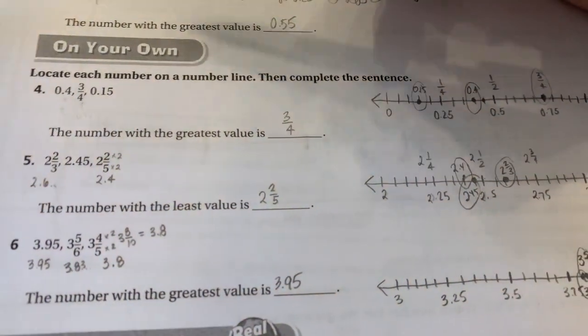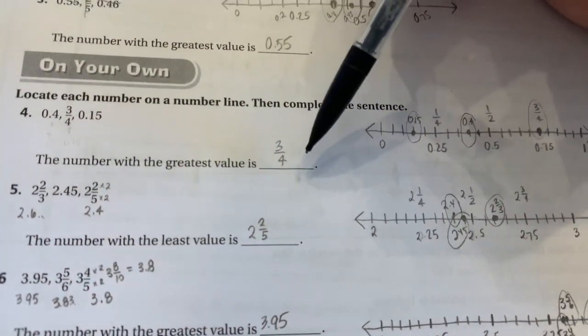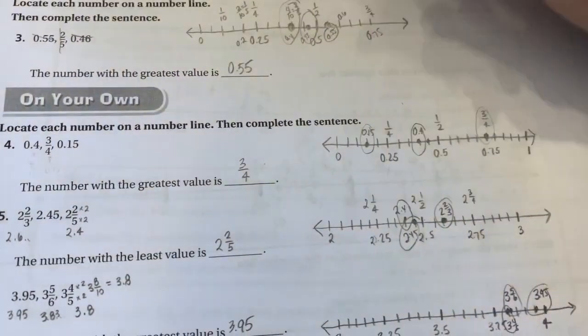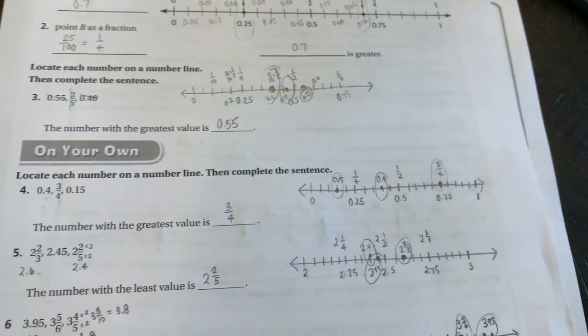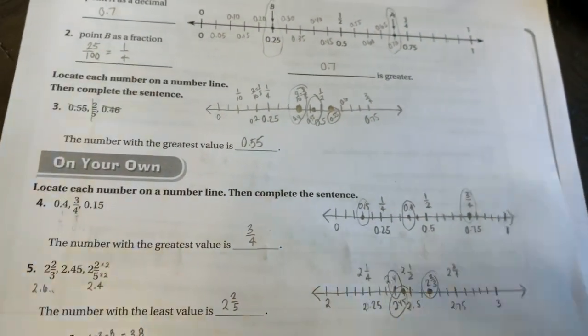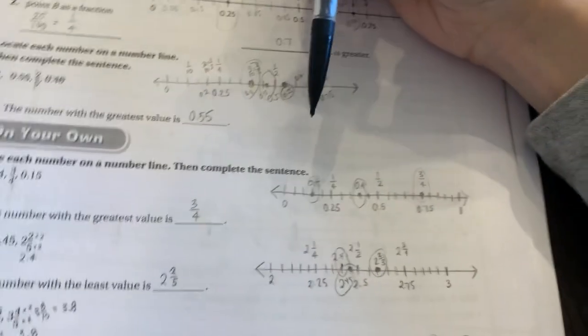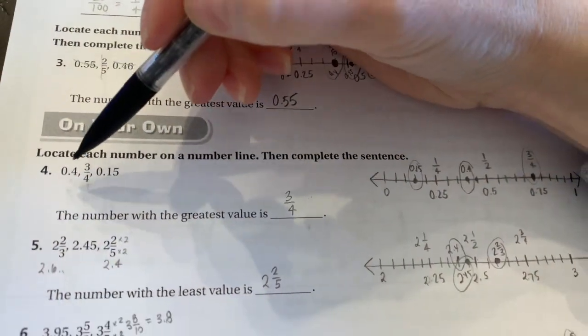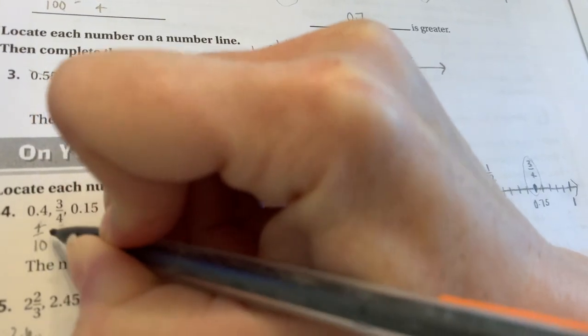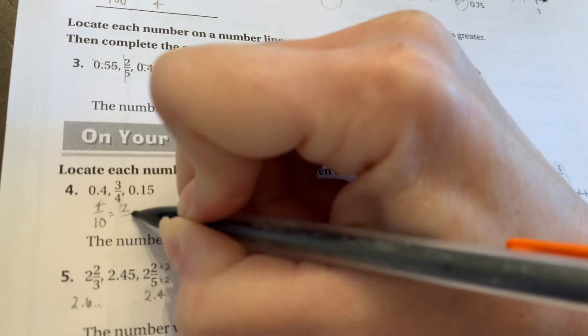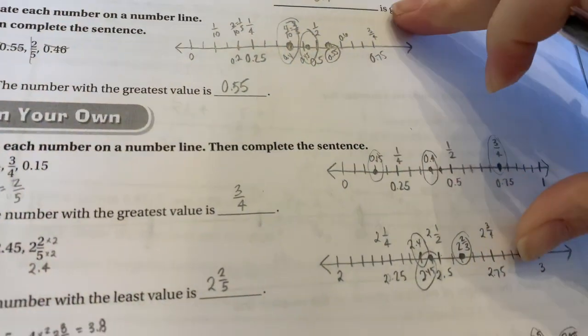Okay guys, so for number 4, you should find that the greatest value is 3/4. This one was kind of easy. It's all broken up perfectly for you. All you need to be able to do is say, this is 4/10, and if you need to reduce it, that would be 2/5. Actually, in this case, you didn't even need to do that.